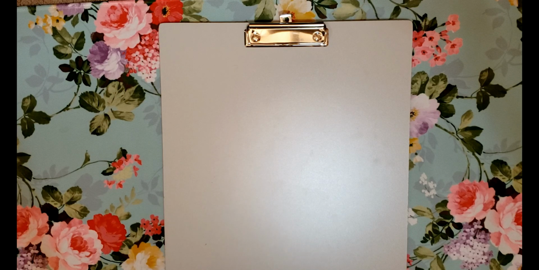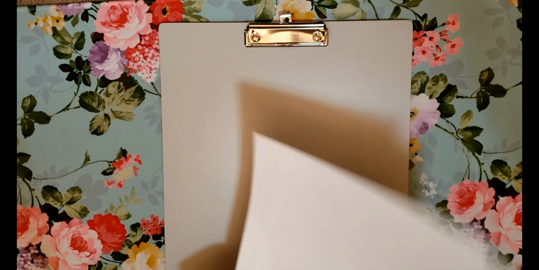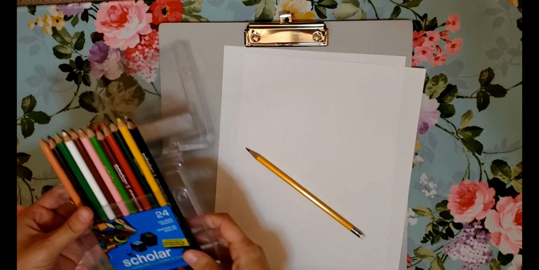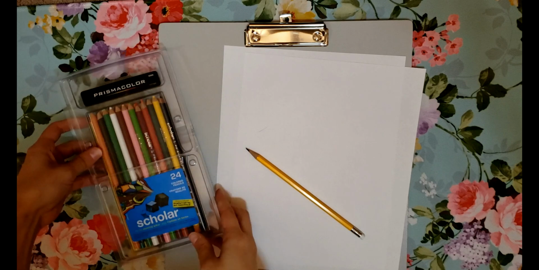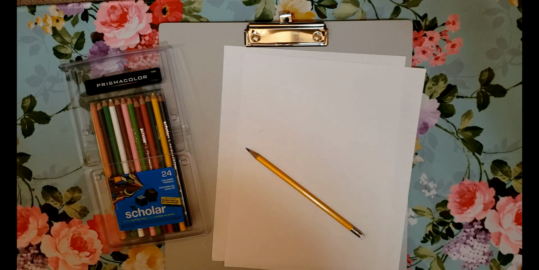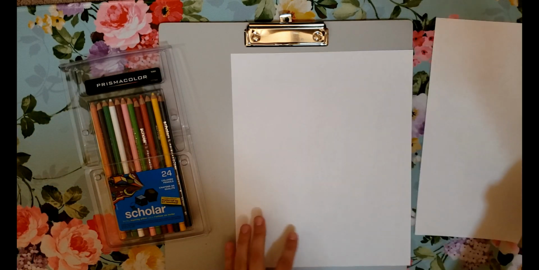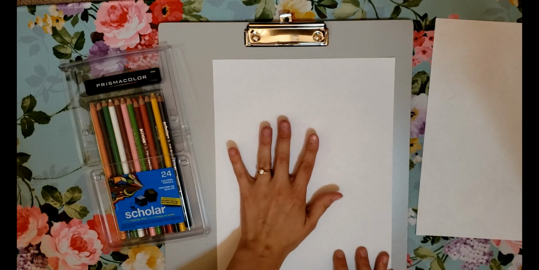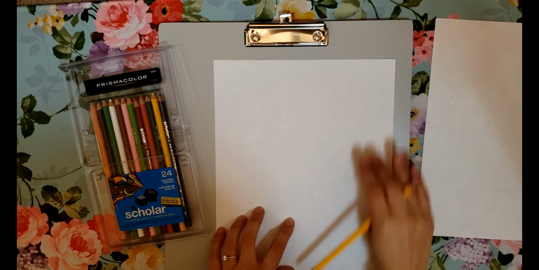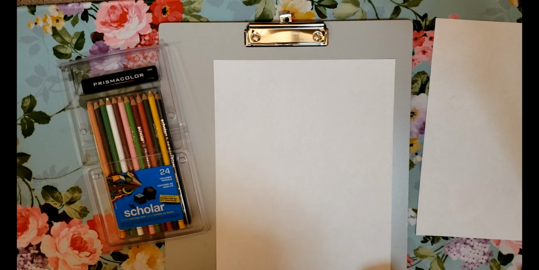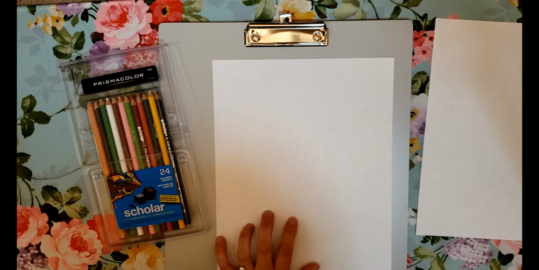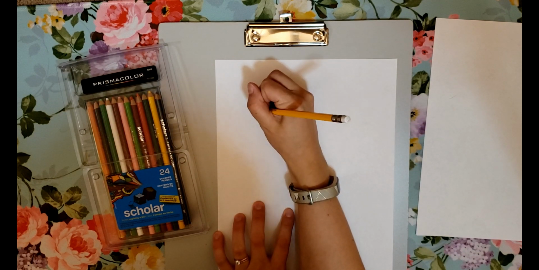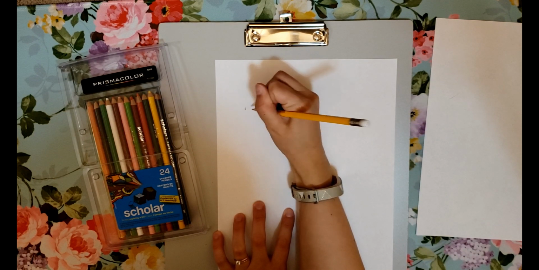Okay, friends, hopefully you have your paper and your pencil and possibly something to color with. Now, our step 1 is to collect our data. So you're going to use your first sheet of paper to collect your data, and you are going to ask people in your house their favorite ice cream flavor, and you're going to write that down. So I'm going to start off by writing down the names of the people who live in my house.